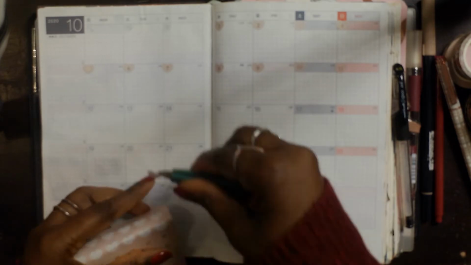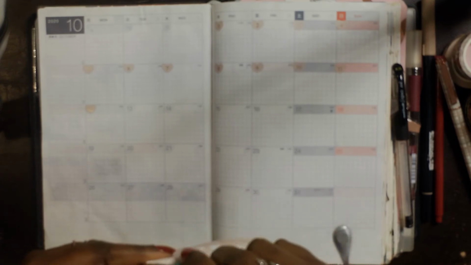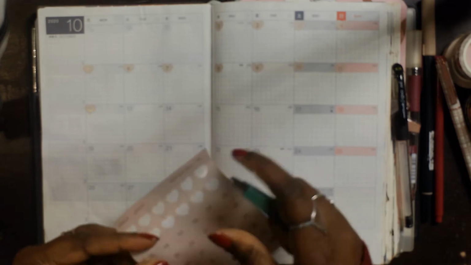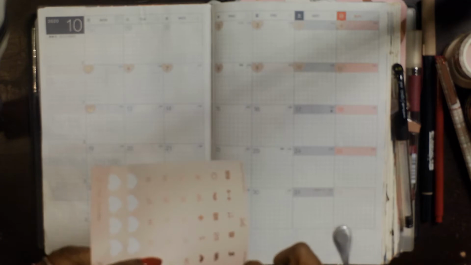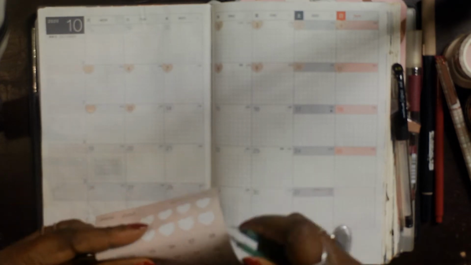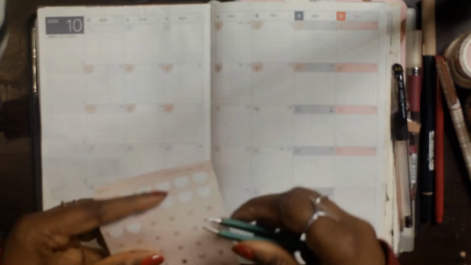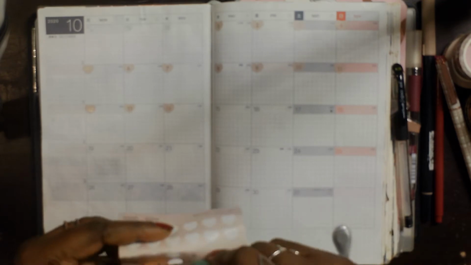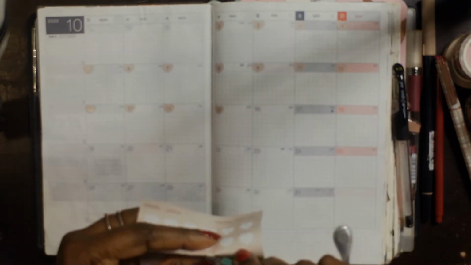Right now I'm just putting date stickers on top of the dates in the monthly spread, so this is not functional. This is making it pretty and using the stuff that I have, because this comes in my subscription box, so I use it, and it helps make the whole thing look cohesive. But this is certainly, in terms of functional planning, optional, and I do not do this every month.